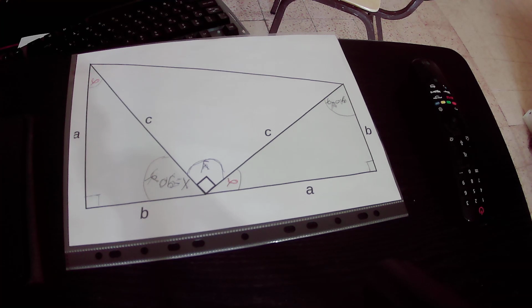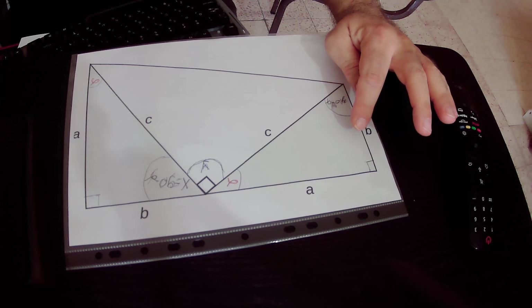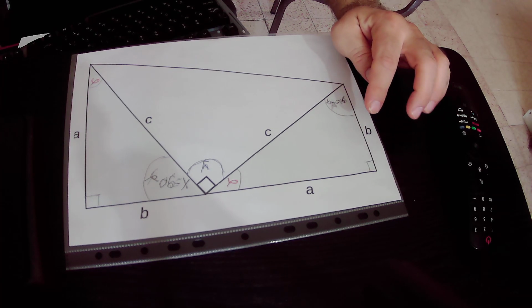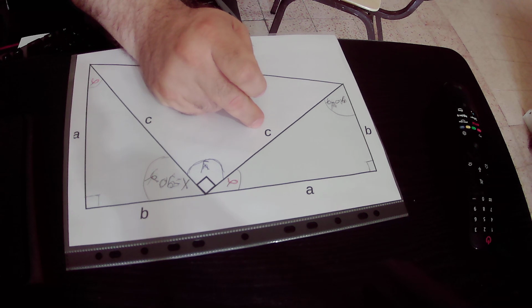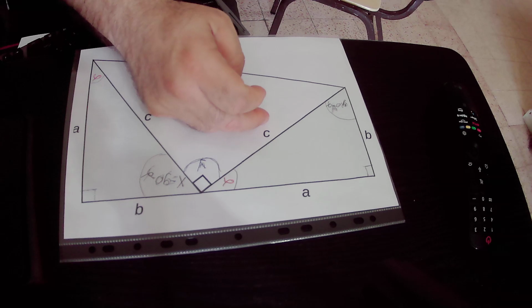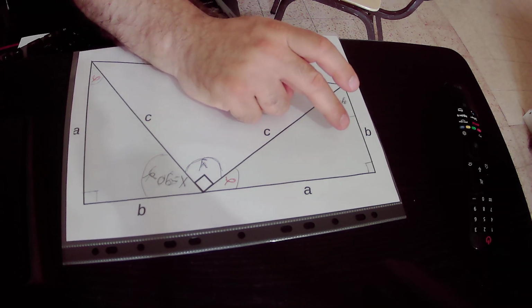So actually we can say that if we look at the right triangle, the square of the hypotenuse is c squared, and it is equal to the sum of the squares of the perpendiculars, that is a squared plus b squared.